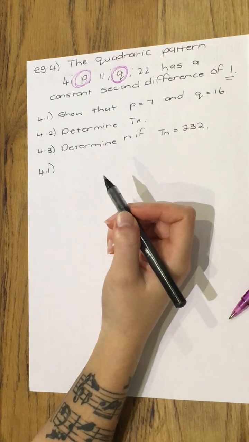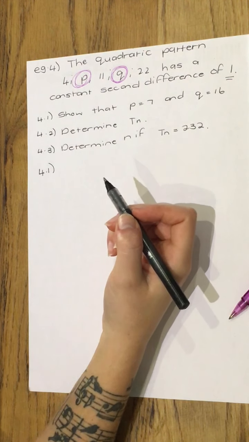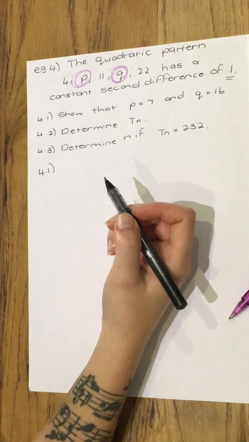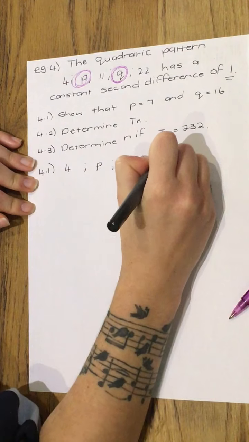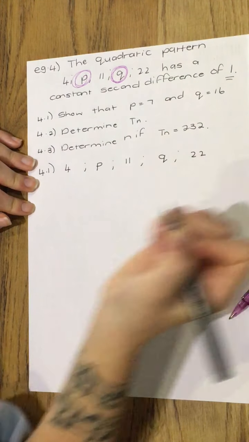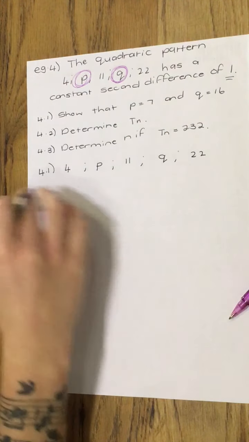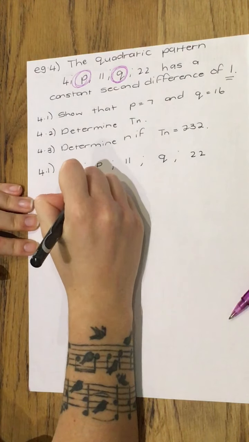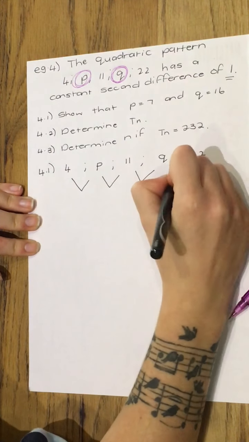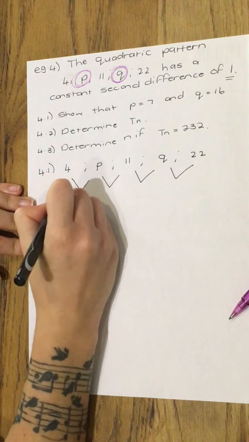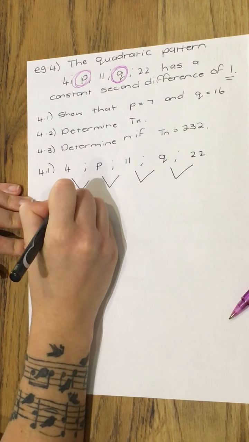So, as in almost every quadratic question, you're going to make the spider first. So it's 4, p, 11, q, and 22. That's your first line. Now let's come up with our first difference. This one is going to be p minus 4.